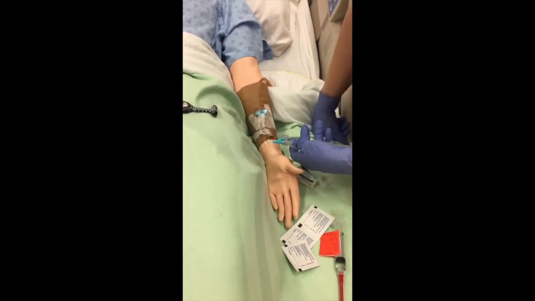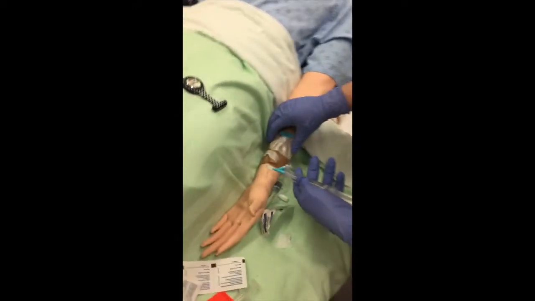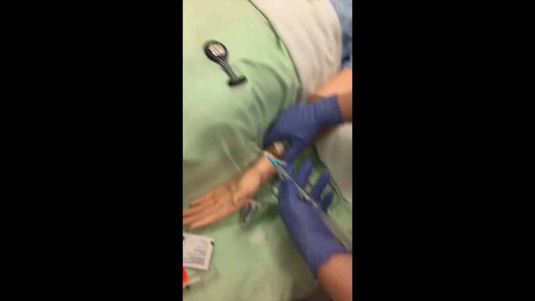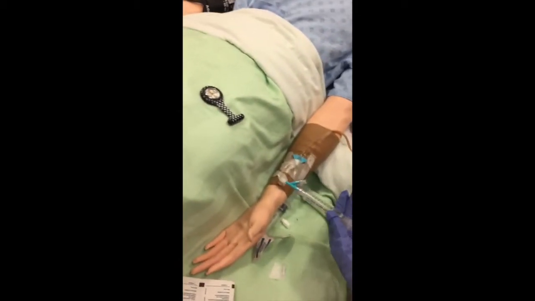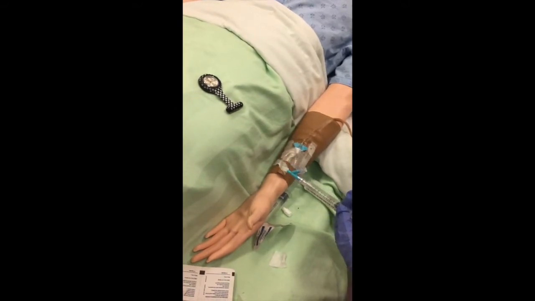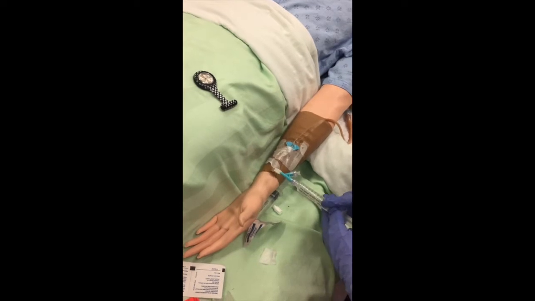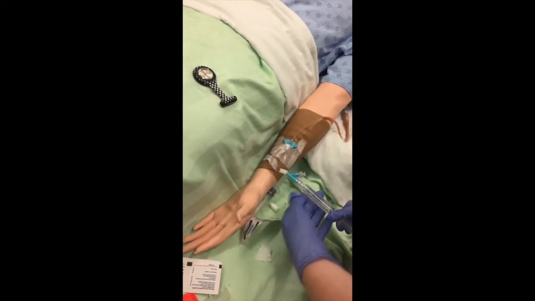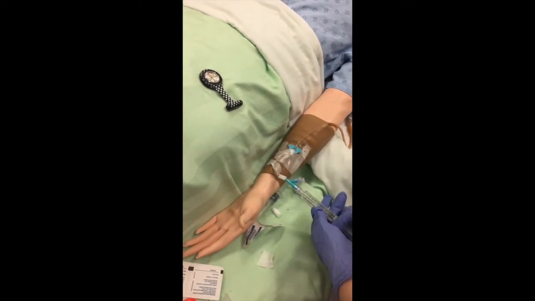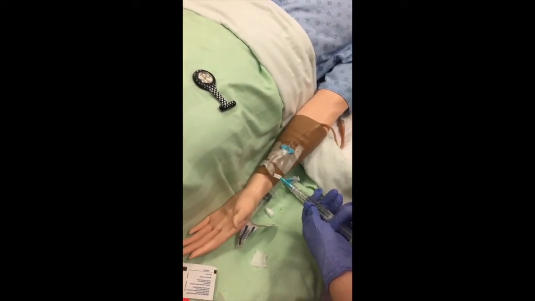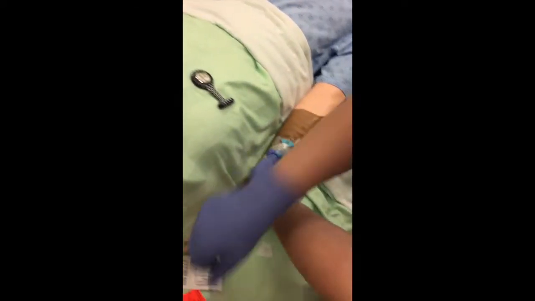I'm also assessing for signs and symptoms of infiltration, so any edema at the site, any coolness and swelling, any pain at the site. Saying no pain. So that's perfect. So I'm going to aspirate back a little bit, and I'm getting blood return, which is good. So now I'm just going to flush it a little bit. So I'm going to instill a little bit. It goes in well, no swelling is occurring, and then I'm going to push, push, push, and then that is all good. This is patent.